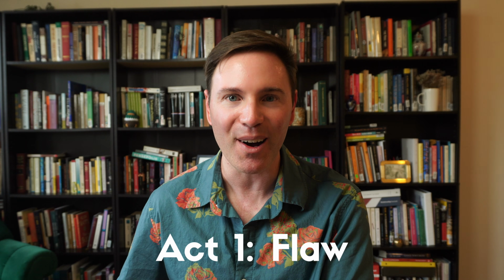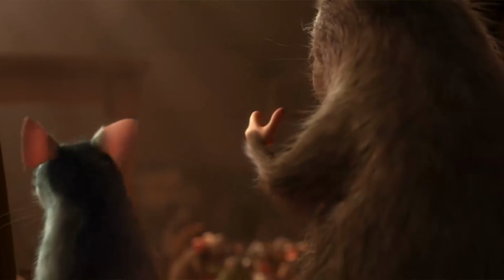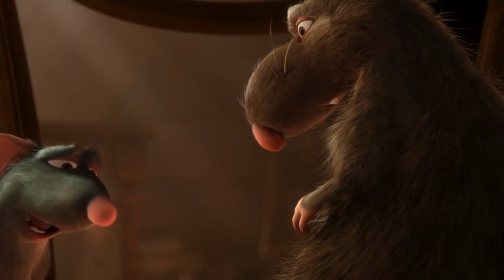Now, what better story than the Pixar movie Ratatouille to see our upgraded outline in action? First, we've got Act 1, The Flaw. Things are broken. In Ratatouille, Remy the rat is struggling to find a place where he belongs. He's a rat who's obsessed with cooking.